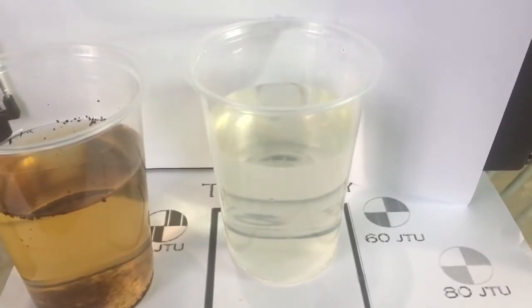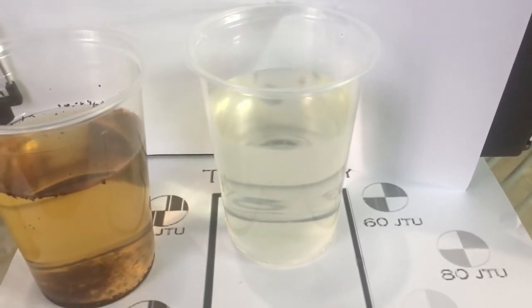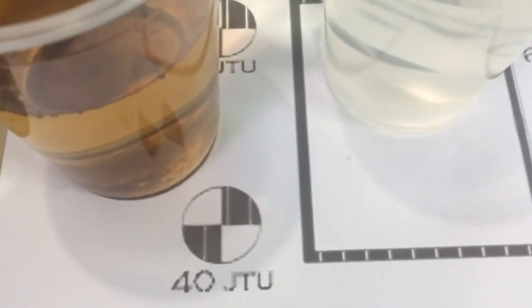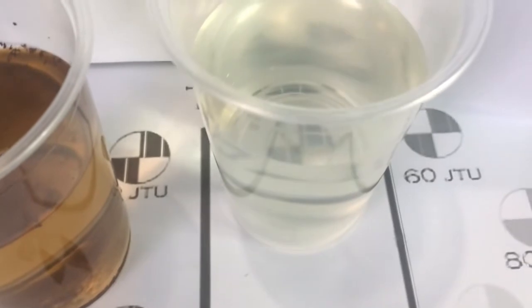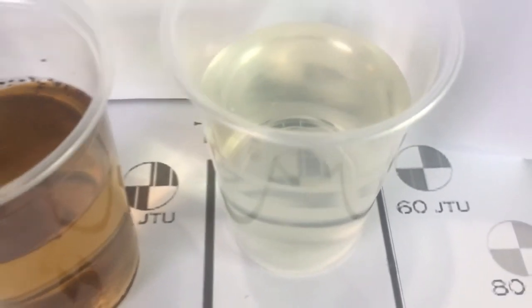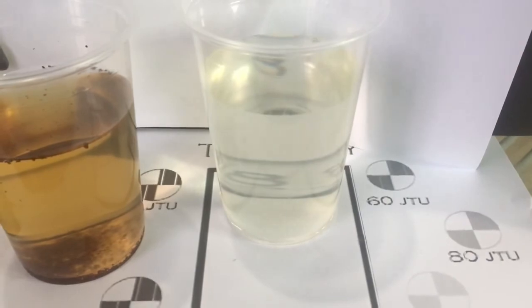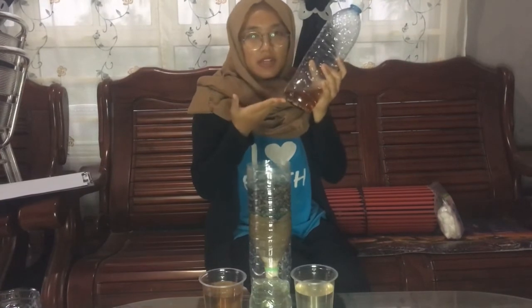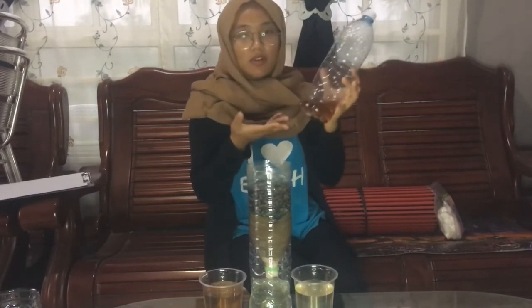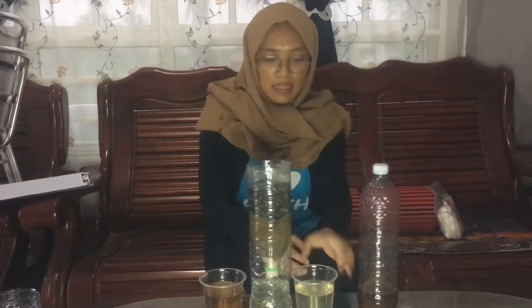We measure the turbidity of the end product with the Secchi chart, and we found the turbidity has decreased from 60 NTU to 40 JTU. It has decreased by 20 JTU. So this is the end product. In my observation, this raw water has a lot of solids, and the color is obviously darker than the end product. This is the end product that has been filtered through this process.